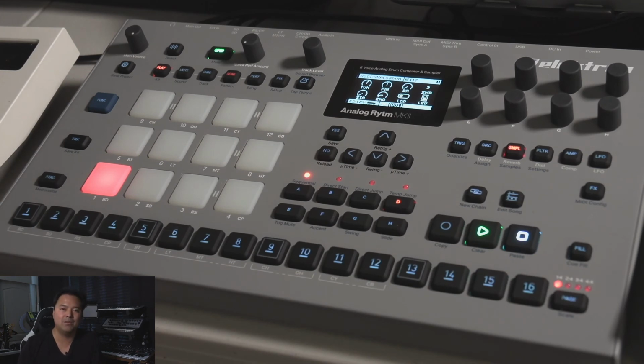coming from the sample. If you're at all familiar with recording acoustic drums in a DAW or just layering sounds in a DAW in general, you'll begin to see the power of the Analog Rytm and the fact that you can blend analog sounds with digital samples so seamlessly, which is definitely the most amazing part about the Analog Rytm.